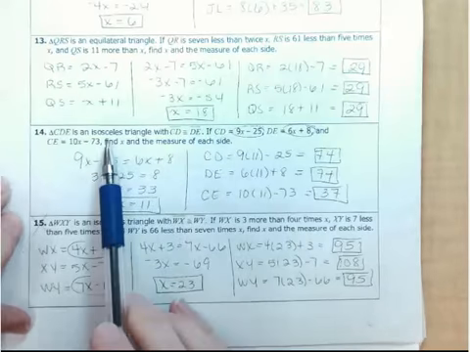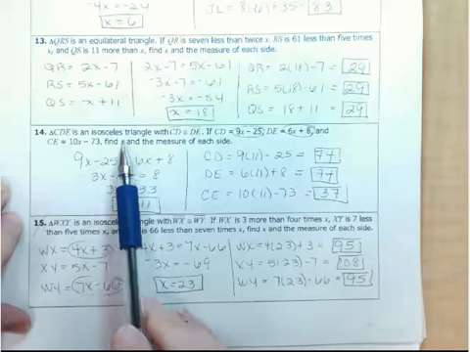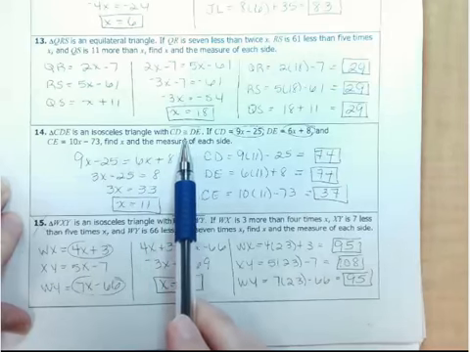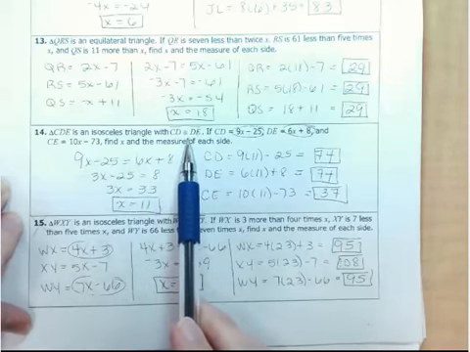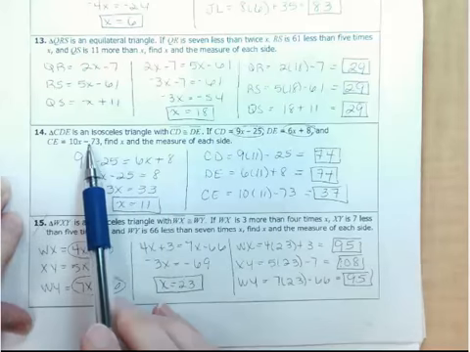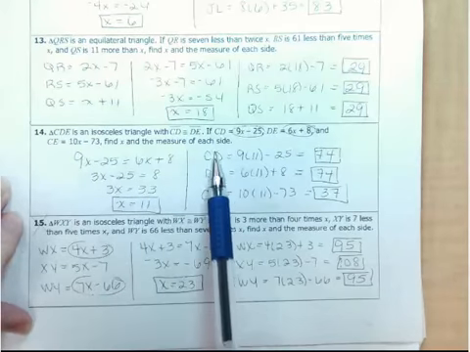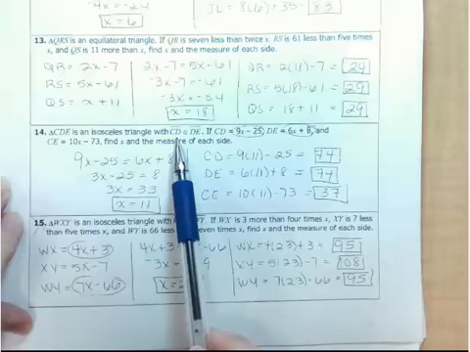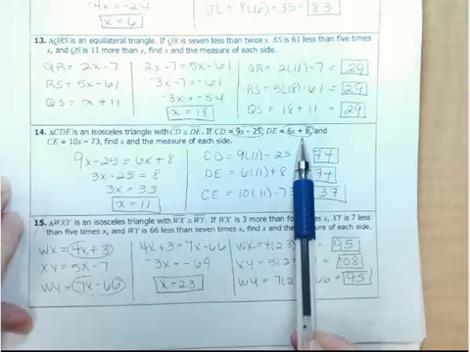With number 14, this one is an isosceles triangle, so I have 2 sides that are congruent, and they tell me which ones are congruent. So even though I have 3 expressions, I need to pay attention to which sides are actually congruent. So that's why we set CD equal to DE.